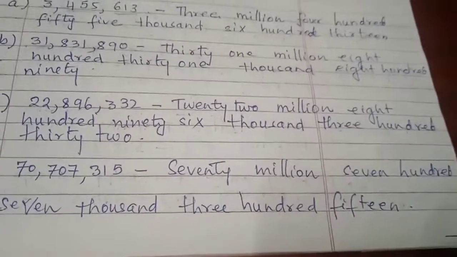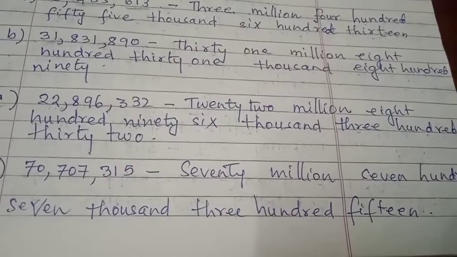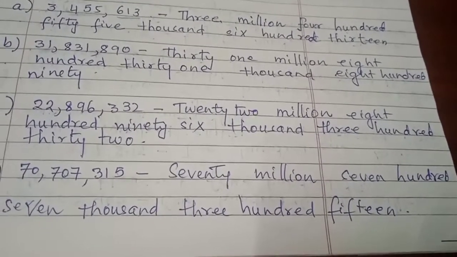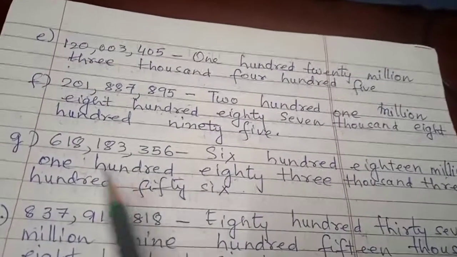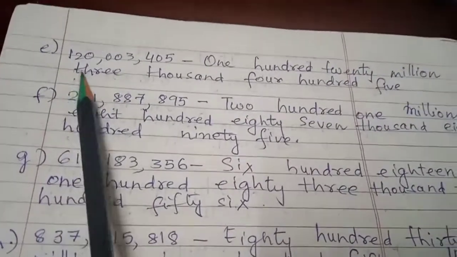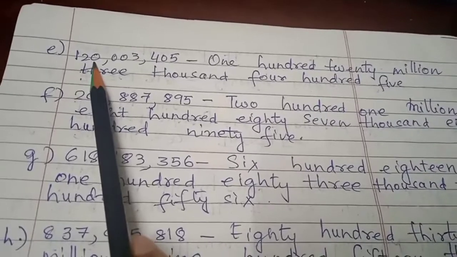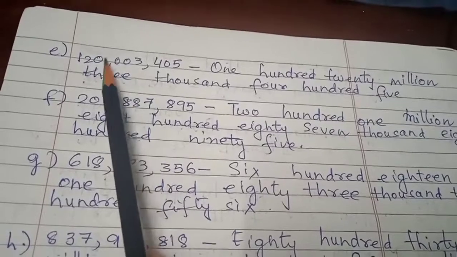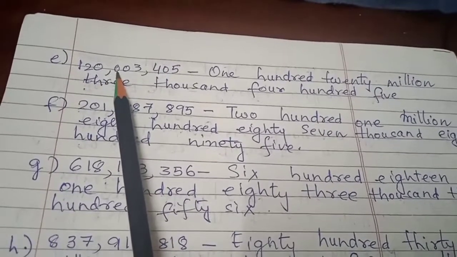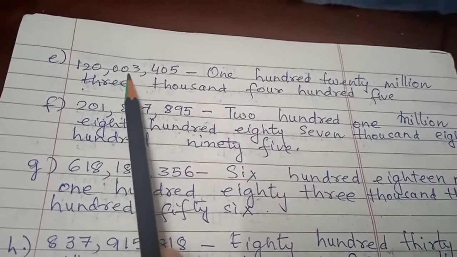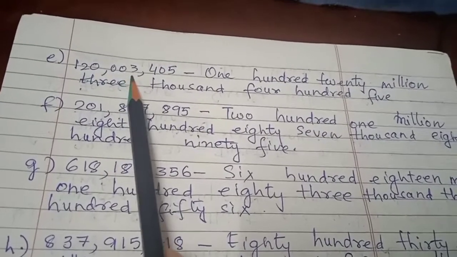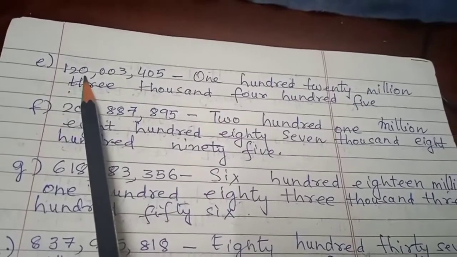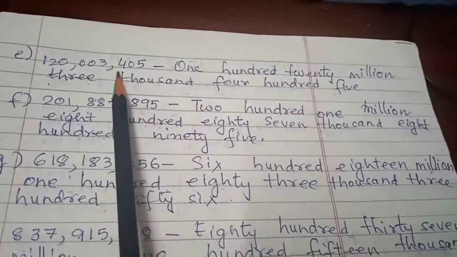Okay, so I hope reading the numbers is quite simple now. The next one is number E, which has got 120 in the millions period, just 3 in the thousands period. Please note, there is nothing in the hundred thousands place or the ten thousands place. There is only 3 in the thousands place. So it will be 120 million, 3,405.